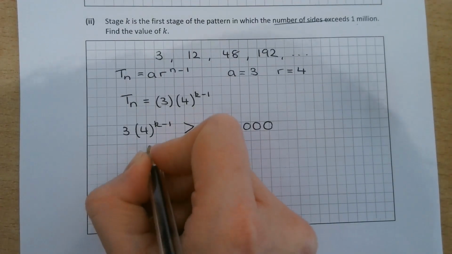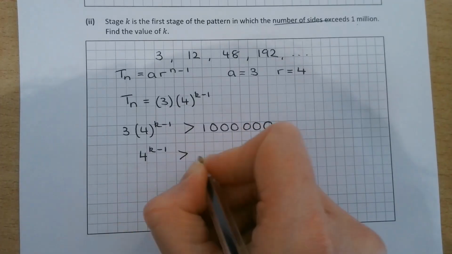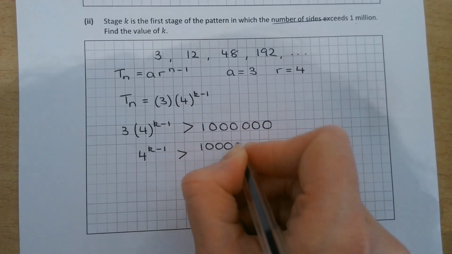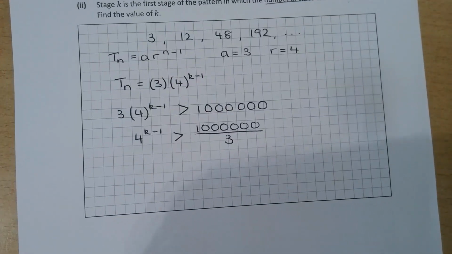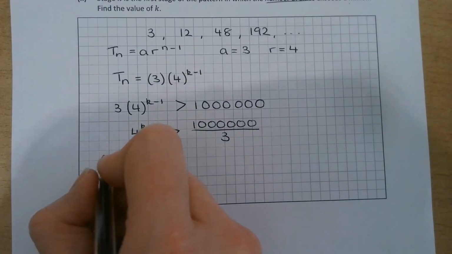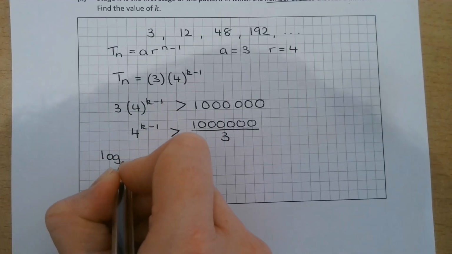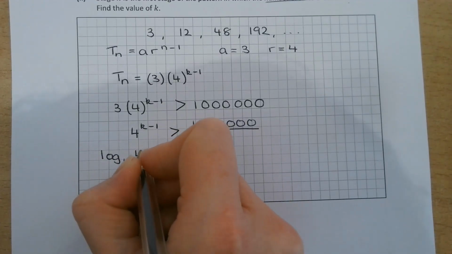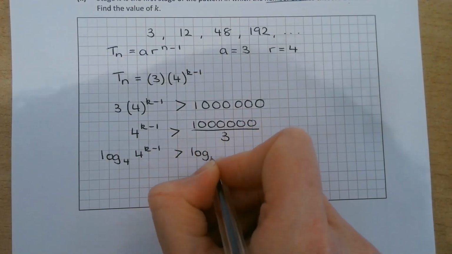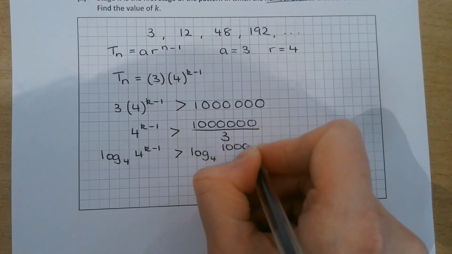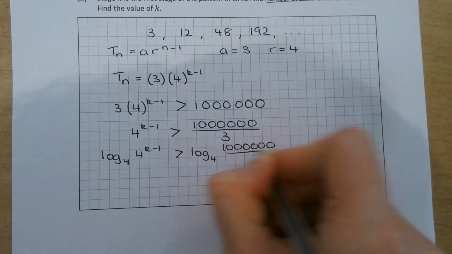So we're going to have 4 to the power of k minus 1 is greater than 1 million divided by 3. And we're going to use logs to help us solve this. So log to the base 4 of 4 to the power of k minus 1 is greater than log to the base 4 of 1 million divided by 3.